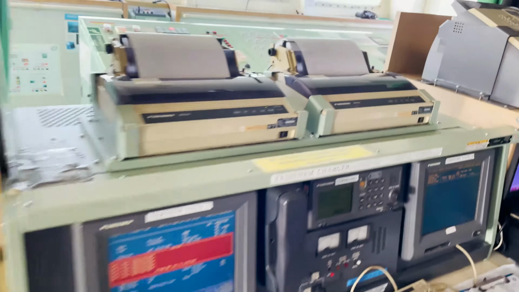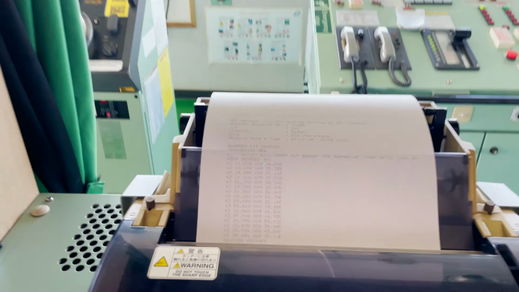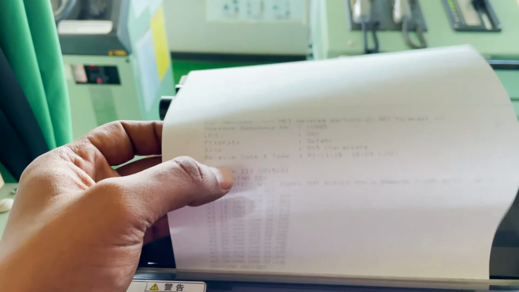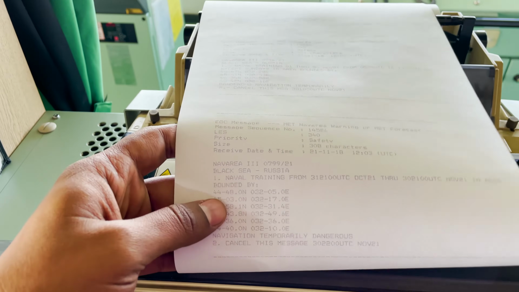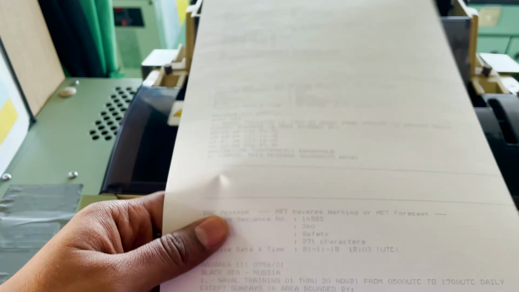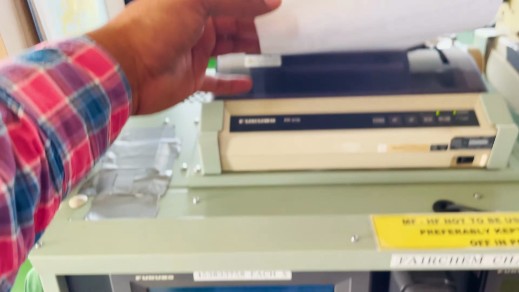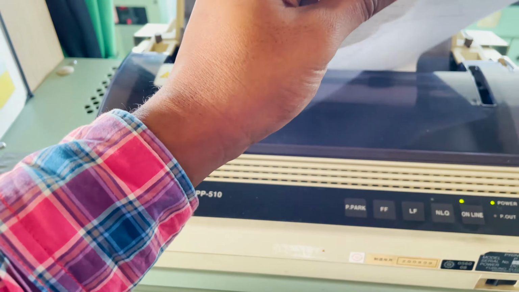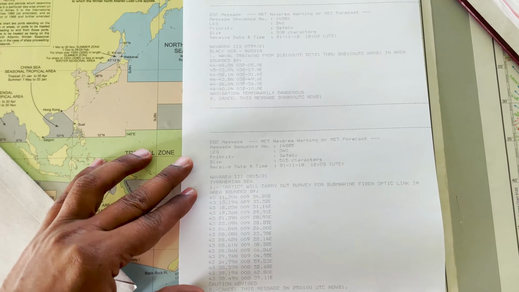Now on the next day, I have received all my nav warnings through SATC also, as we have earlier selected Nav Area 3 in SATC. So these are the nav warnings. This is for those people who do not have the facility of receiving messages through the company. So you will receive your nav warnings through SATC also. You will take it out, put it on the chart table, and check which nav warnings are applicable for you or not.